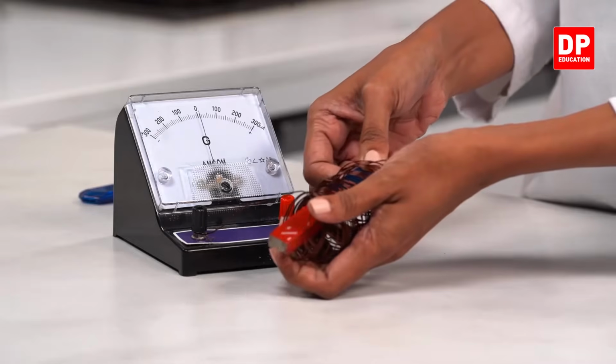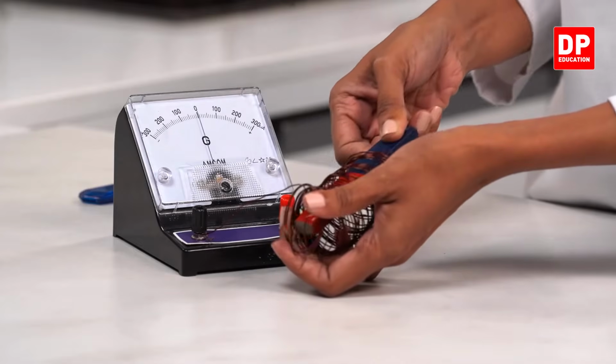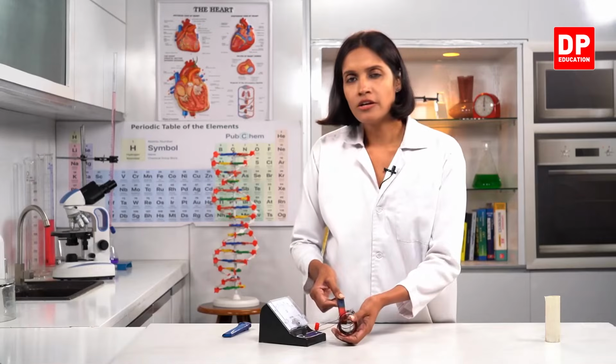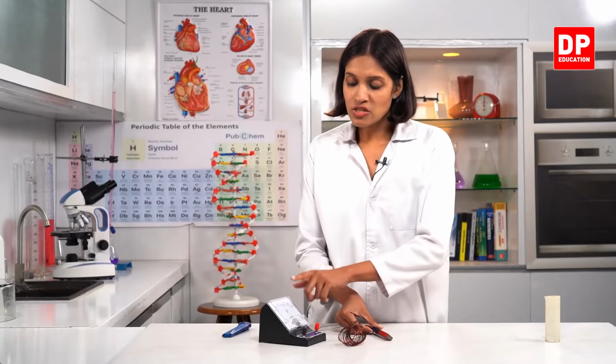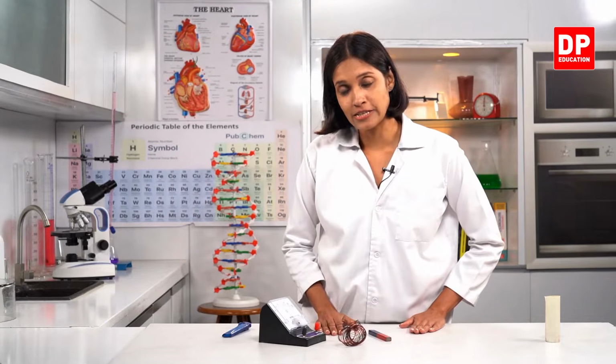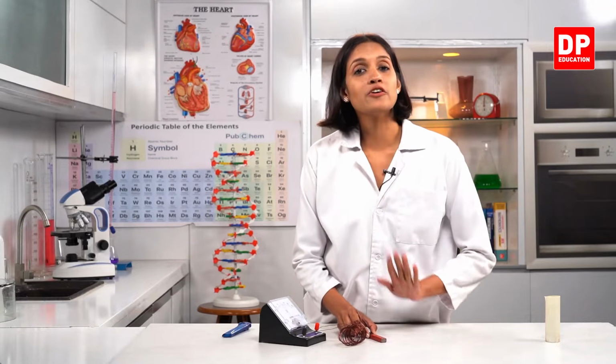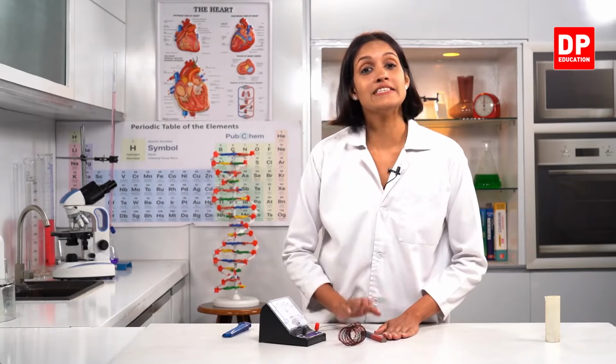Only when I move this bar magnet inside the coil of wire, this galvanometer moves. Now you all know that this indicator moves only if electricity passes through the galvanometer, which means when I move this bar magnet inside the coil of wire, electricity is generated in this setup.